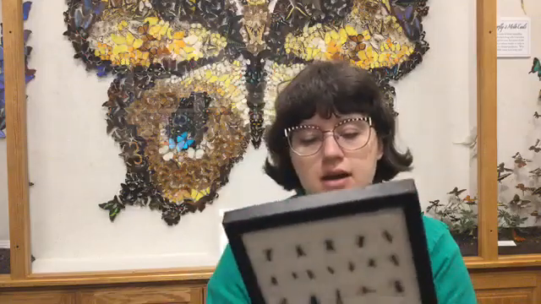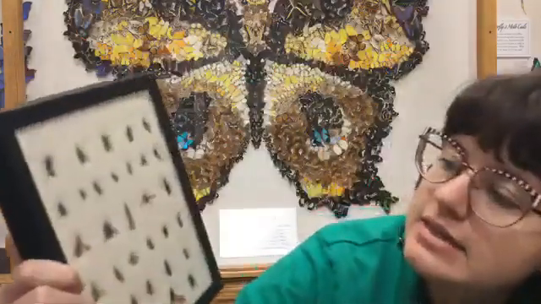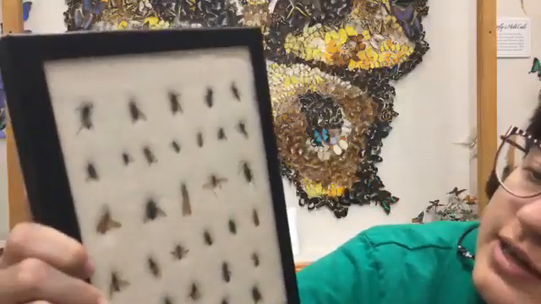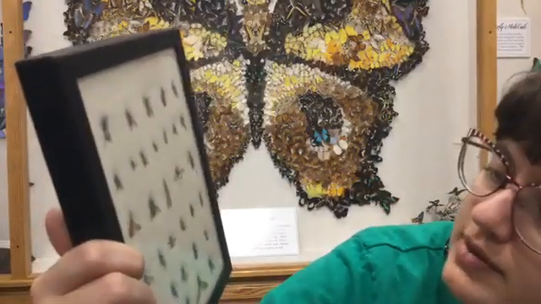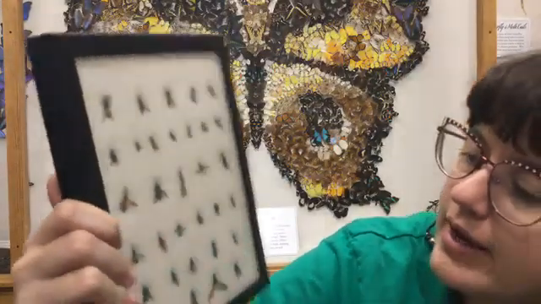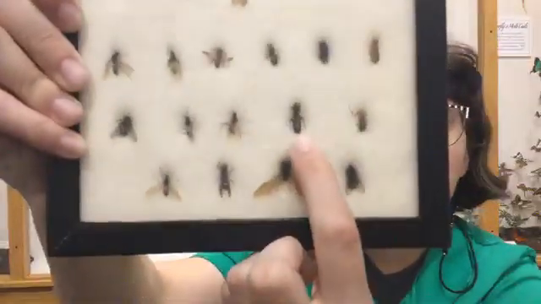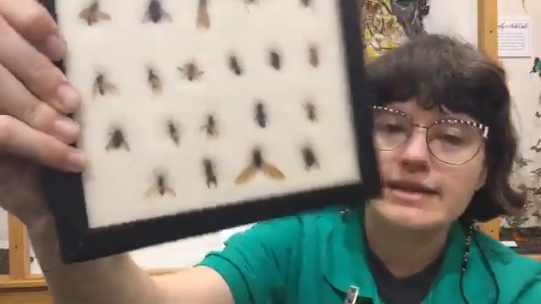I've got just some various insects in here. Lots of them are different kinds of wasps. Some of them are different kinds of ants. Right here we have an ant. That's a pretty big ant, isn't it? Usually when we see ants, they're just teeny, teeny, tiny little guys.